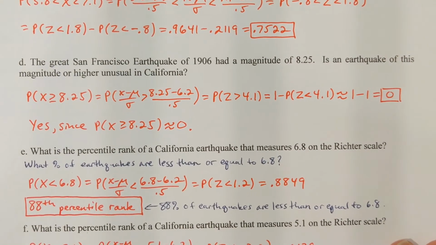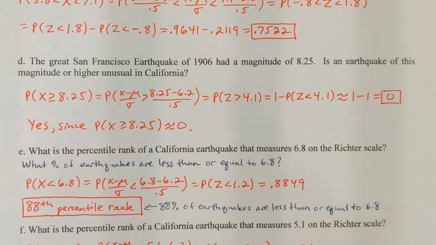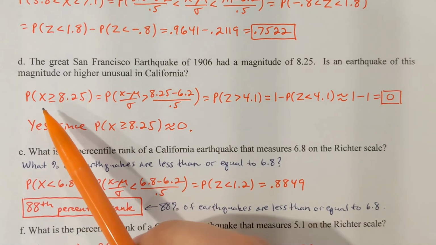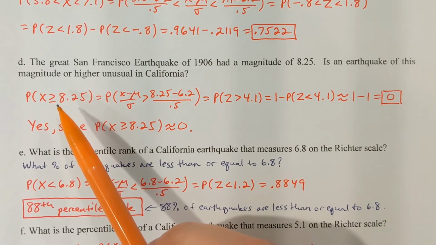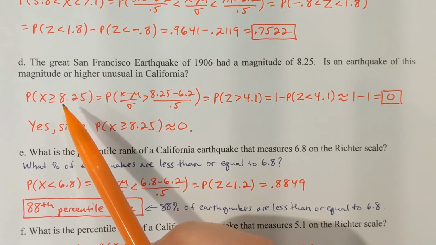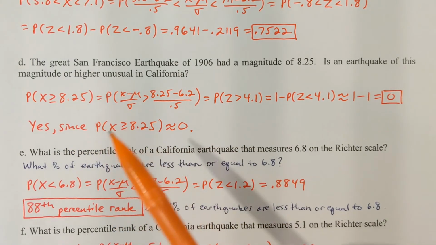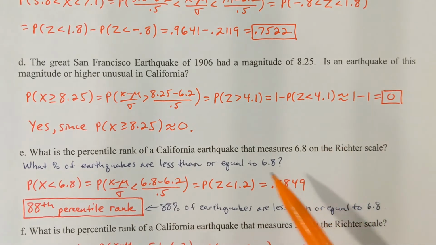Part D, the Great San Francisco earthquake of 1906 had a magnitude of 8.25. Is an earthquake of this magnitude or higher unusual in California? Well, let's find the probability that an earthquake magnitude, x, would be 8.25 or higher, means that x is greater than or equal to 8.25. And then based on our answer, we can then say whether this would be unusual.